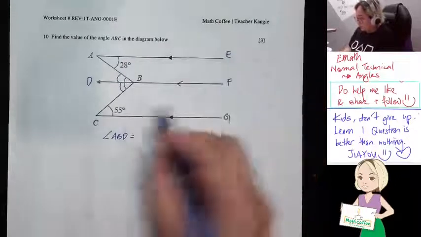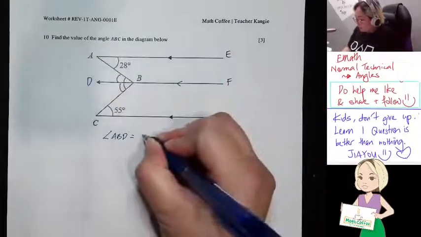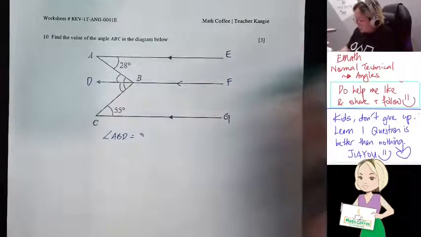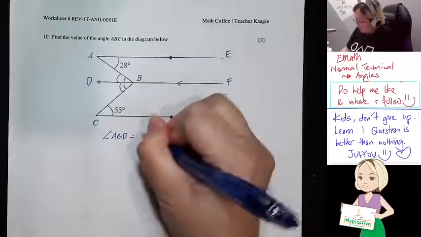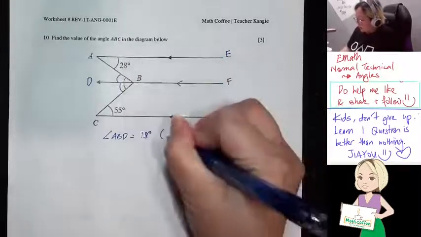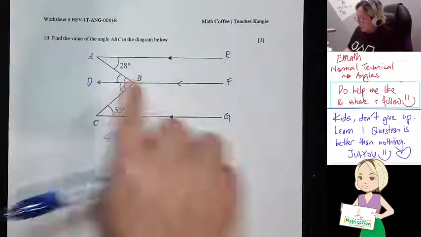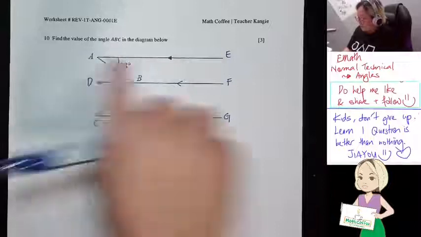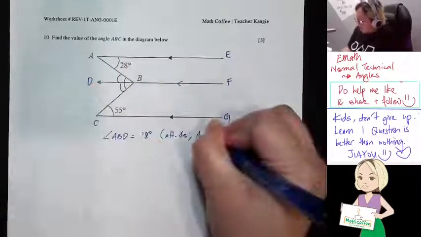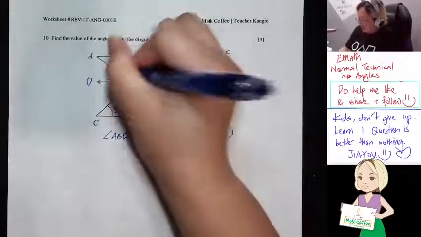Yes, okay, so let's continue. Angle ABD will be equals to 28 degrees. Alamak, what I write? So we will say that this is because this is Z. I will say it's alternate angle. And the parallel is AE and BF, right? Oh no, alright, AE and DB. AE parallel with DB. So this is 28.